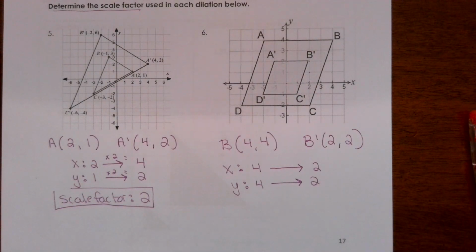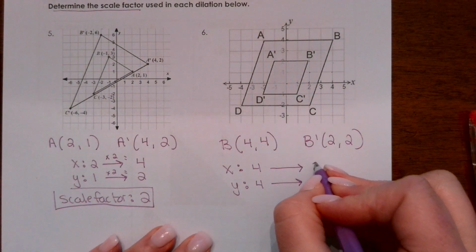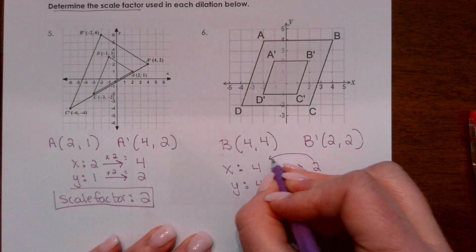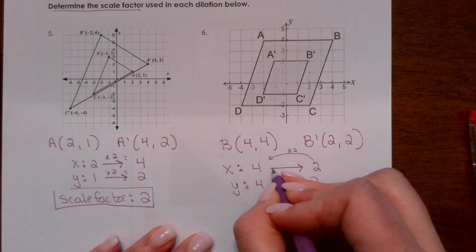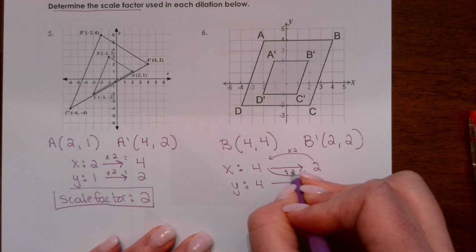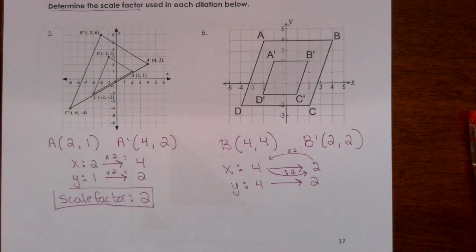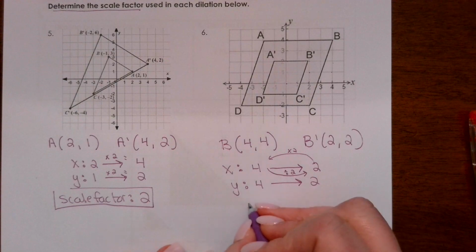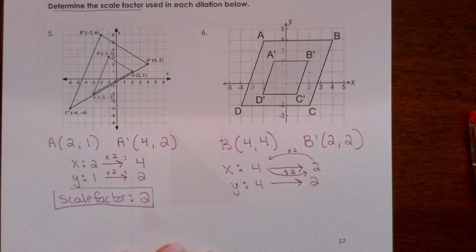So I'm looking at the same change. Now I know to go from B to B prime in the last problem, I would multiply by 2. So in this case, I would divide by 2. So what am I multiplying by? I need somehow to divide by 2 to get my B prime.